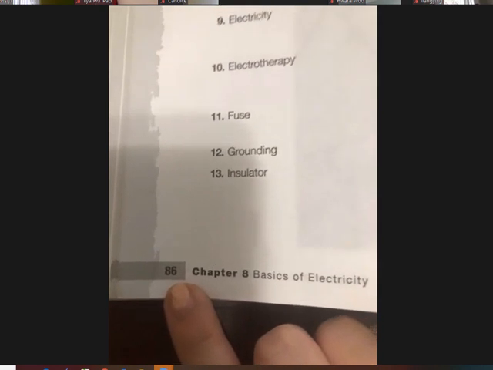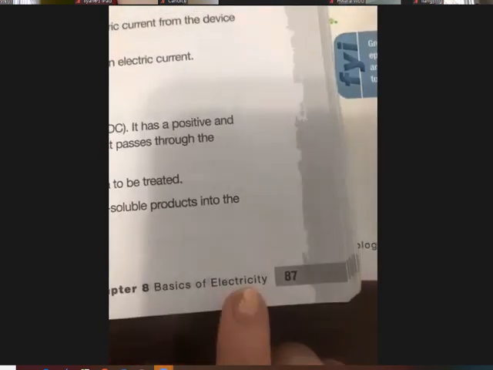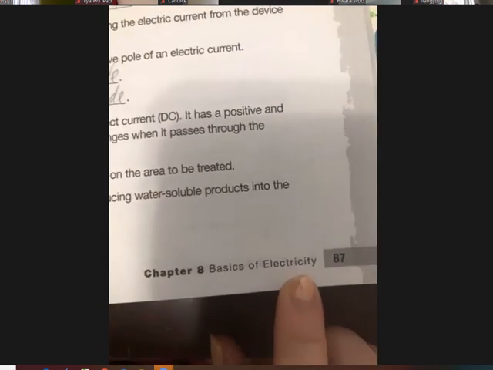Workbook, chapter 8. Chapter 8, page 86, 87, and of course up to number 12. Okay, 87 up to number 12. So 87, there's like 12 questions.